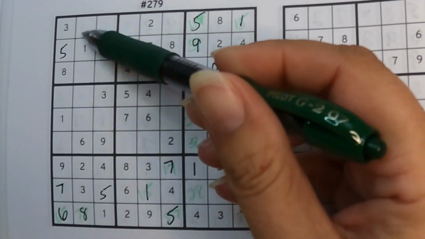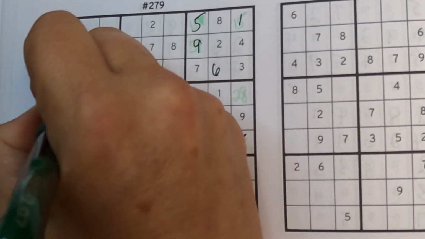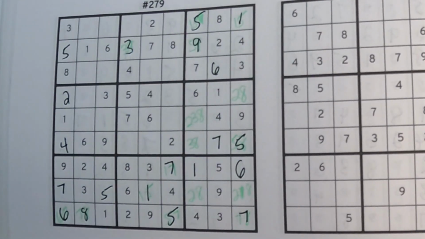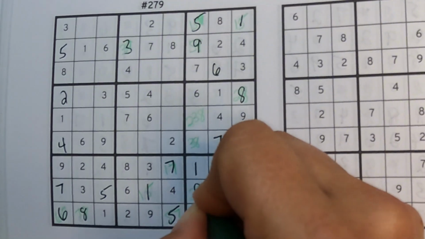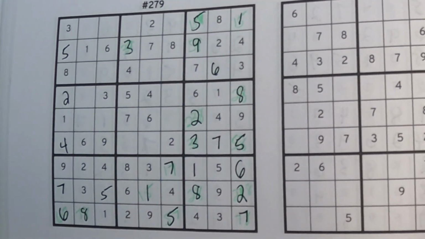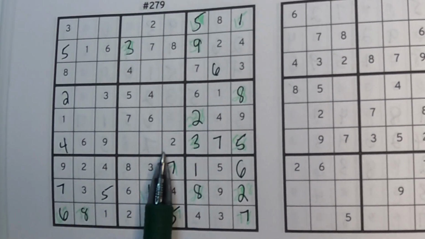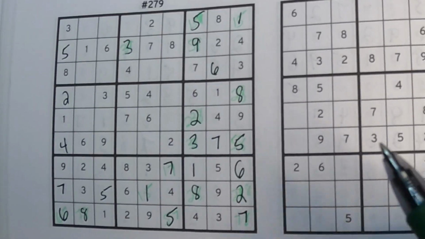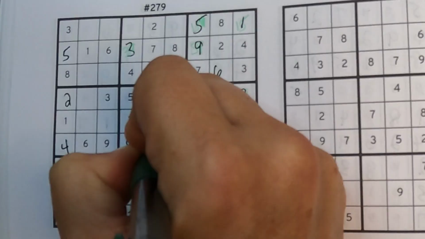For this column, we're missing 2 and 4. We've got a 4 here, so 2, 4. That 2 makes this our 8, 2, 8, 3, 2. For this row now, we're missing 1 and 8. We've got a 1 here, so 8, or 1, 8.